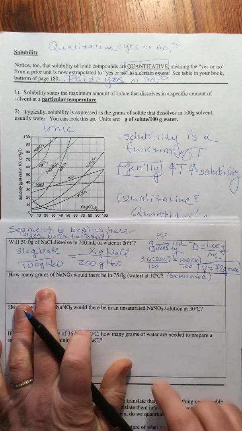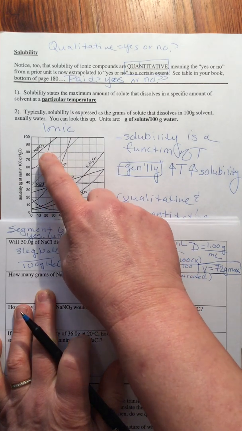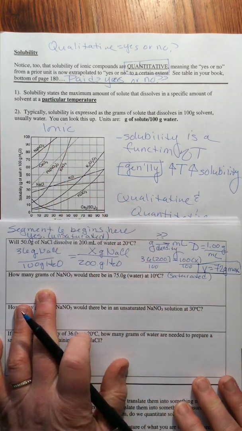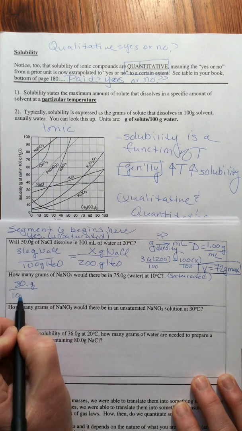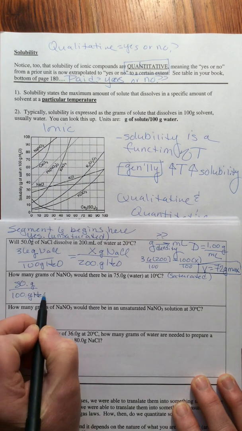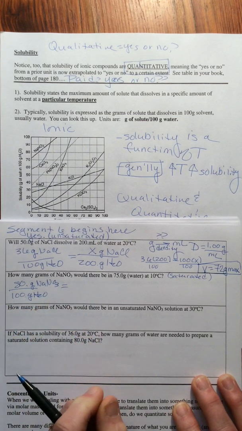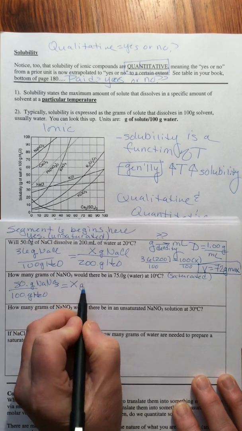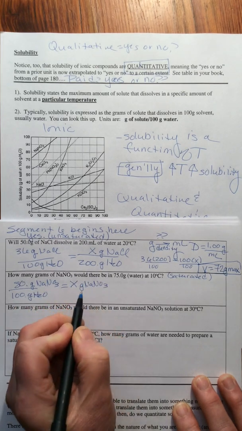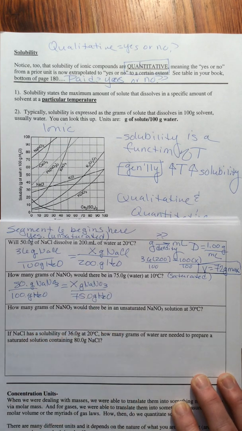So we're going to look at our chart and we're going to have sodium nitrate at 10 degrees Celsius, and we see that we can fit in 80 grams max, 80 grams per 100 grams of H2O at that temperature. How many grams means that's what I'm looking for per 75 grams of water.